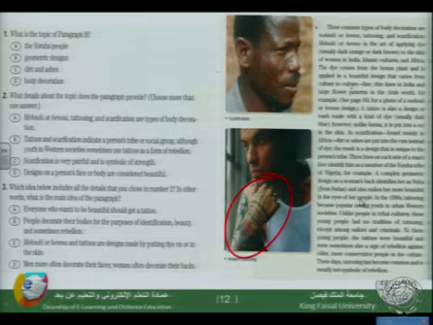Okay, this is the question now. What is the topic of paragraph B? The Yoruba people, geometric designs, dirt and ashes, body decoration. Well, you can get the topic from here. It talks about body decorations. So the answer is D.